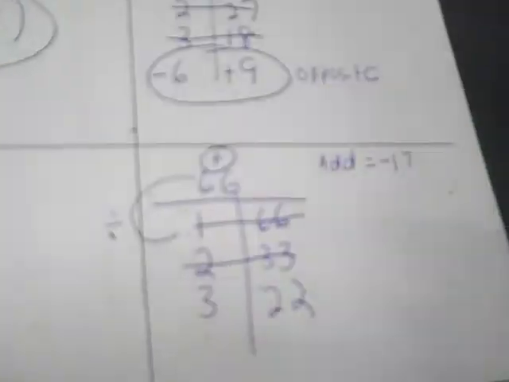Now imagine putting a 3 down. Okay, so that wasn't a decimal, so 3. And then I put the answer I got. Now I add 22 plus 3. That's not 17. Now imagine writing a 4 down. 66 divided by 4. That's a decimal. Now imagine writing a 5 down. 13.2. That's a decimal. Now imagine I write a 6 down.